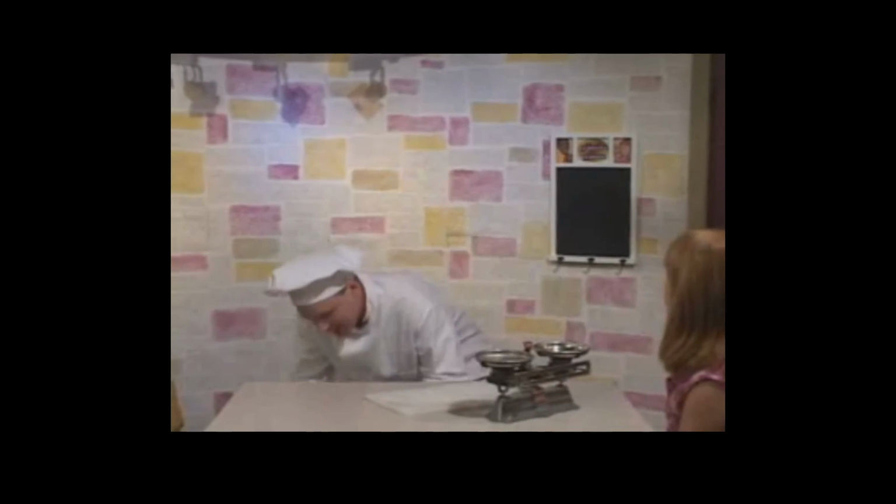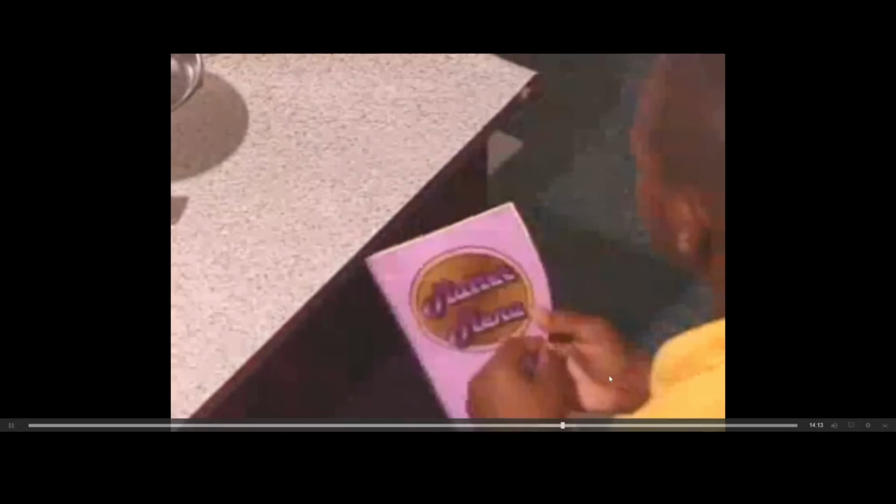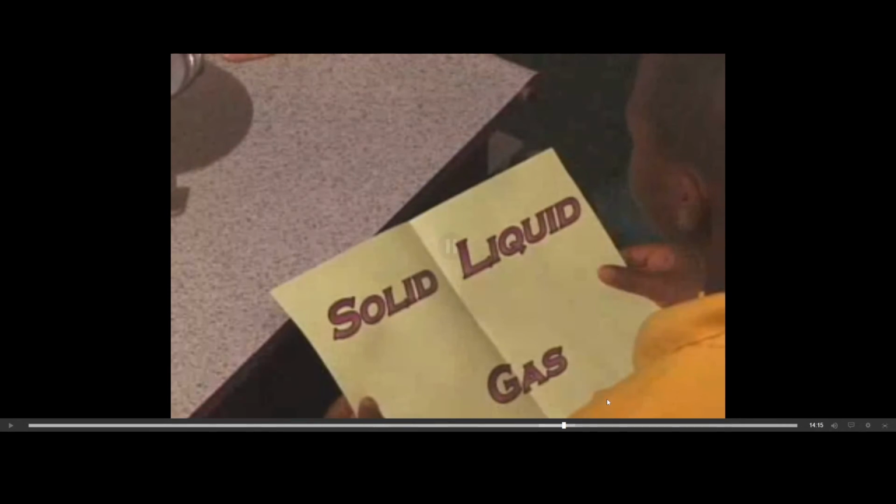But of course. Here are your matter menus. Okay, so we have three forms of matter, Rosie.